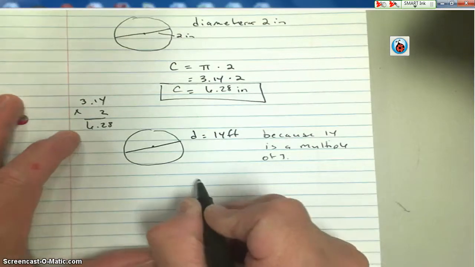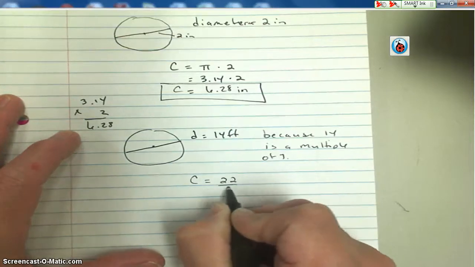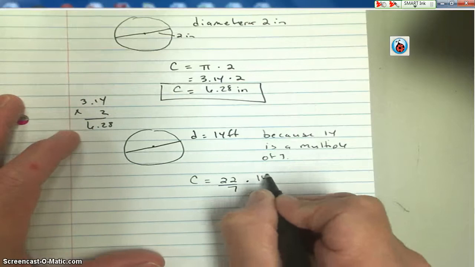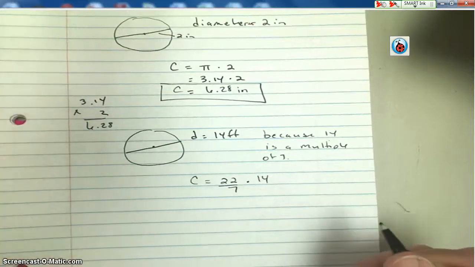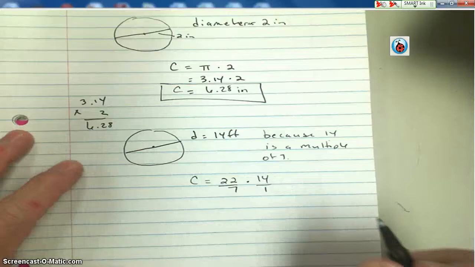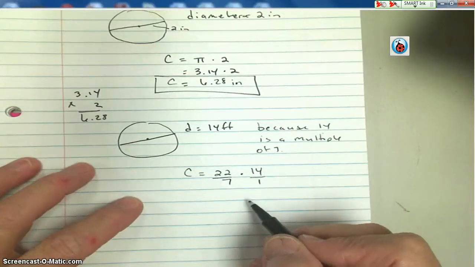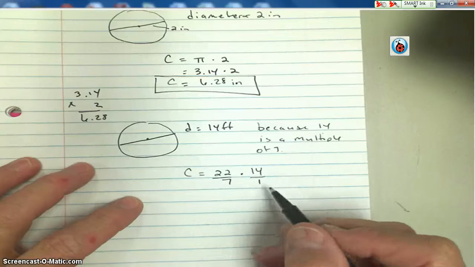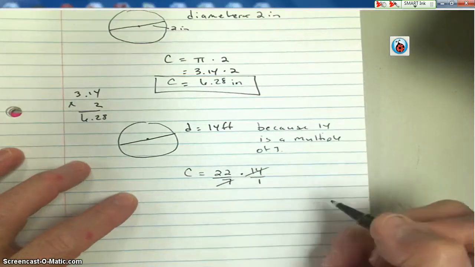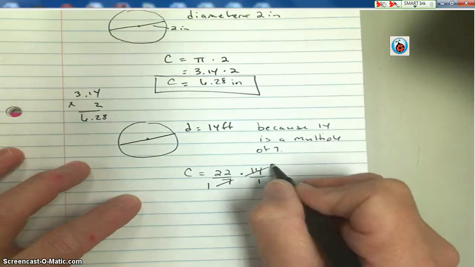But so we could say that circumference is equal to 22/7, which is pi, times the diameter, which is 14. And in order to write 14 as a fraction, like a ratio, basically it looks like that. Now, this is something that we've done before when we've been multiplying ratios and fractions. We can cross simplify by dividing by 7. So we get 1 and 2 there.